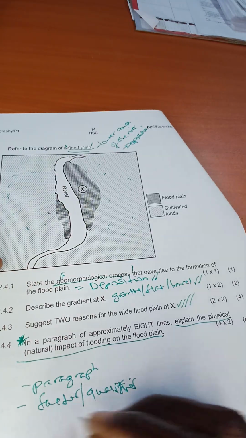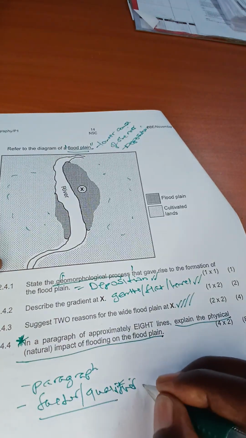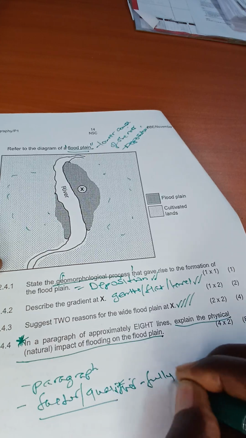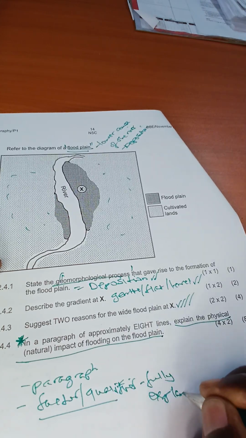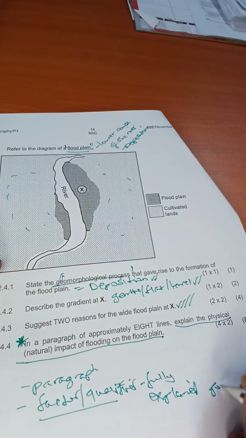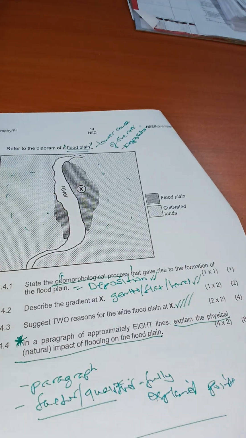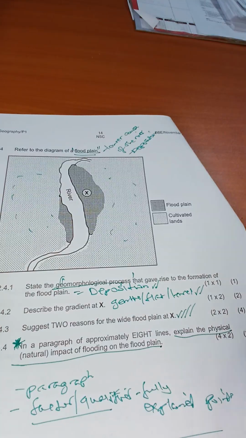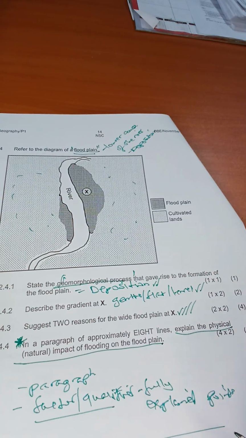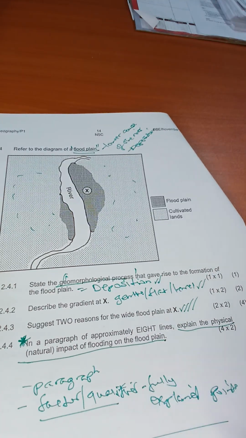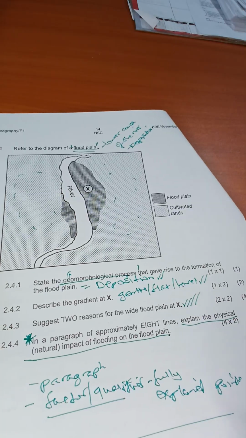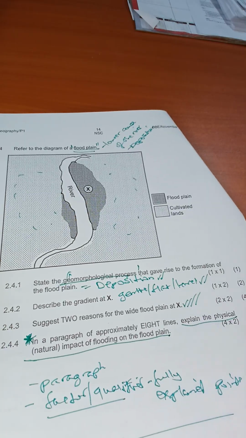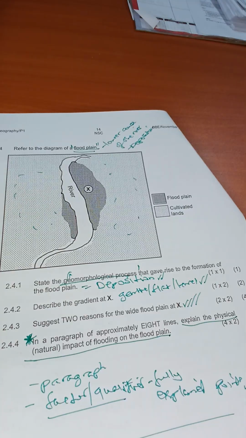Factor and a qualifier. What it means is we need fully explained points. This is what it means. Avoid generalization. Do not generalize. We need fully explained points. That's what you need when you are answering a paragraph question.